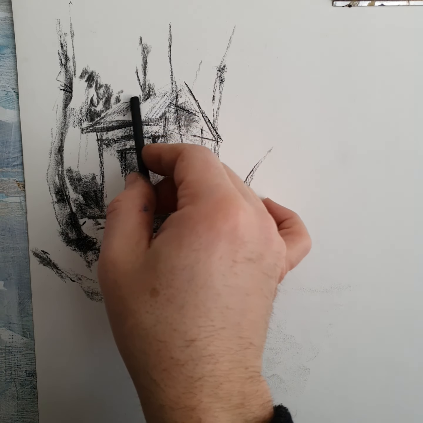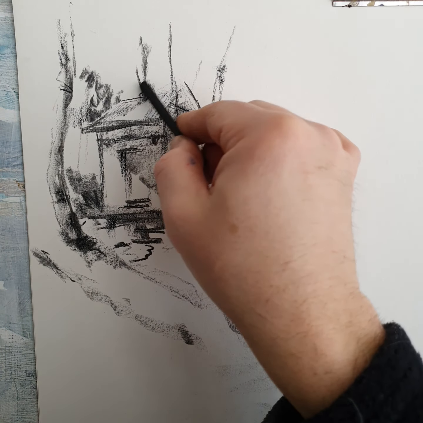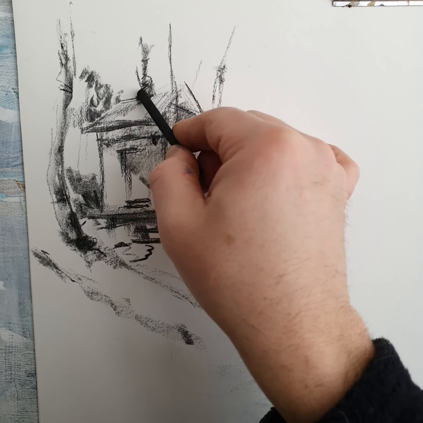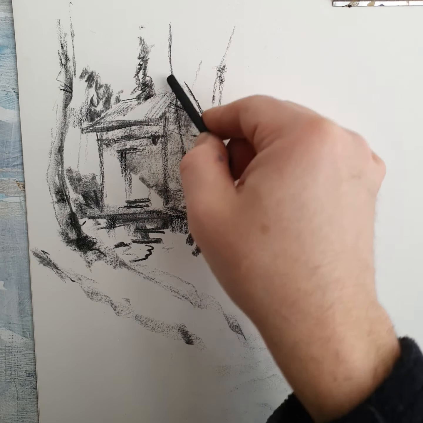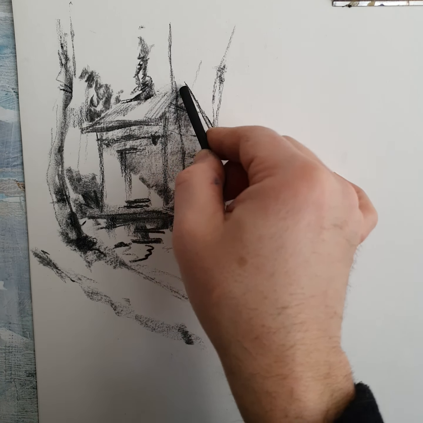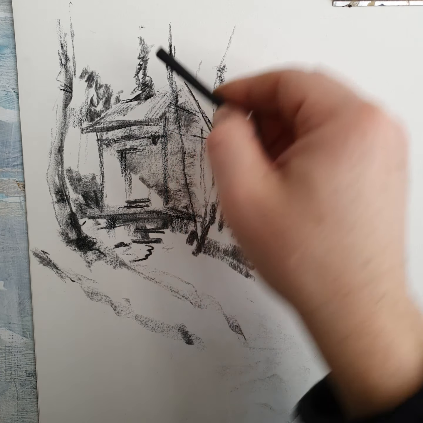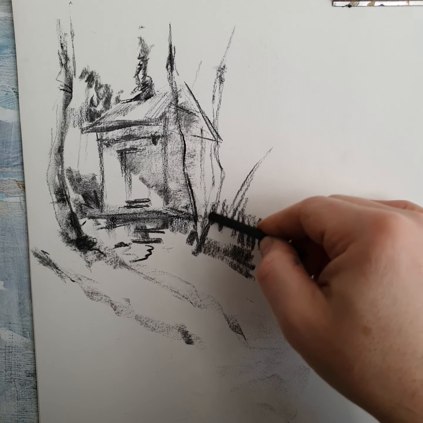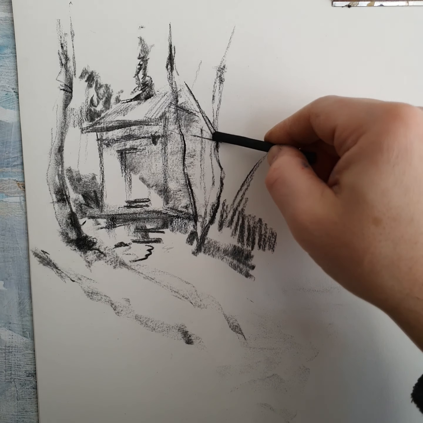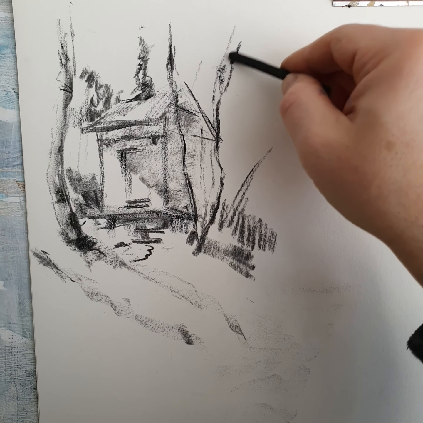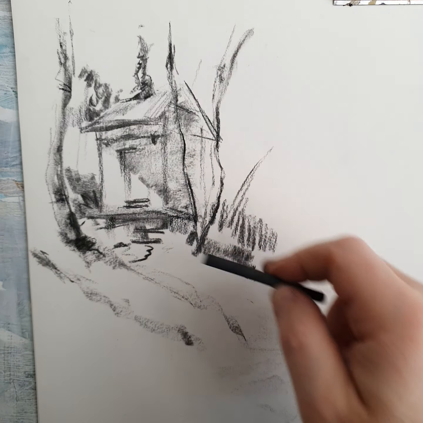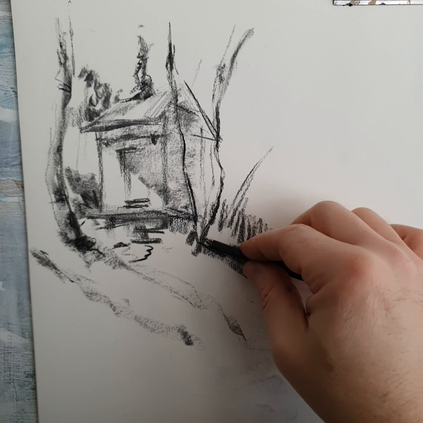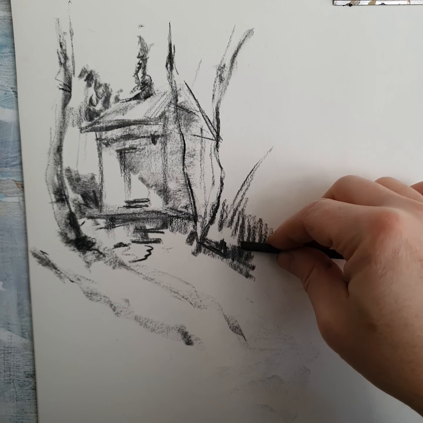Conte. Okay, bit of different lines here, just to suggest a different sort of tree. Bit more emphasis here. Increase the darks down here.